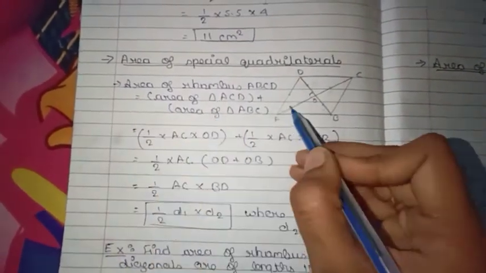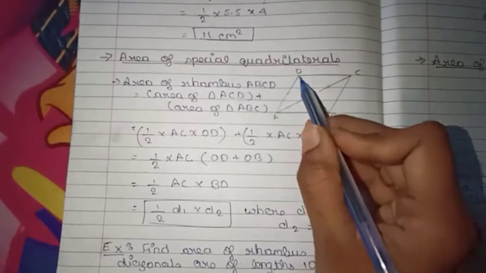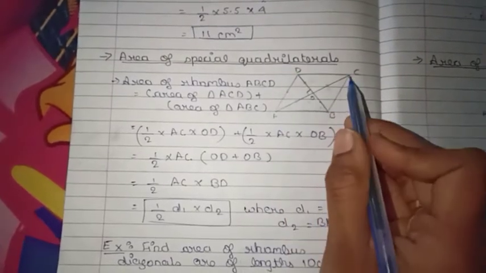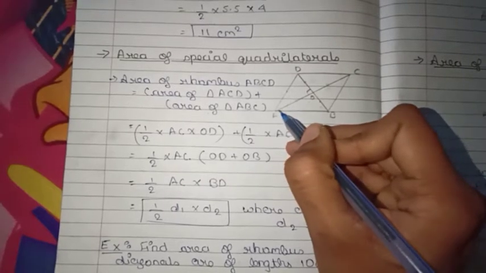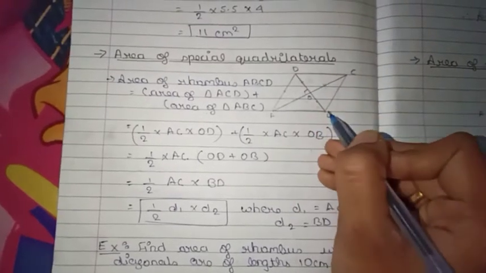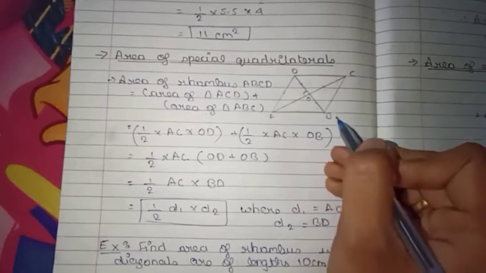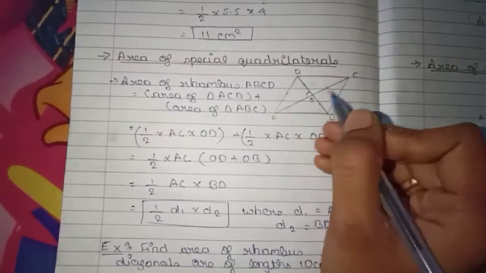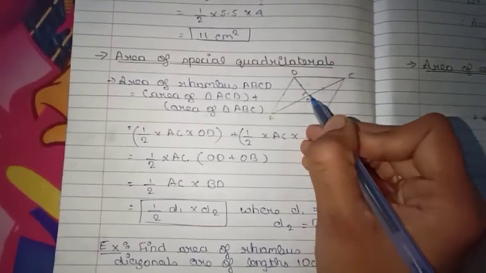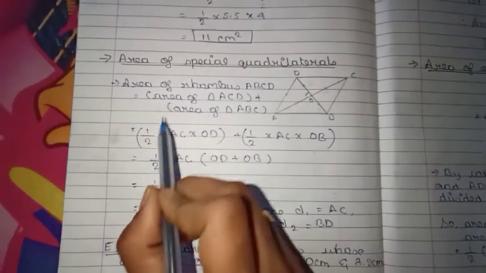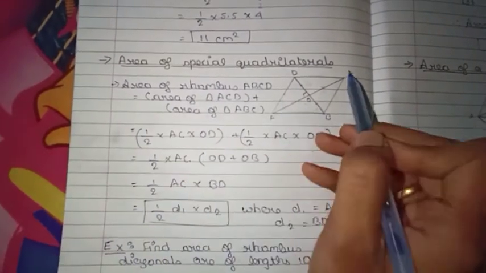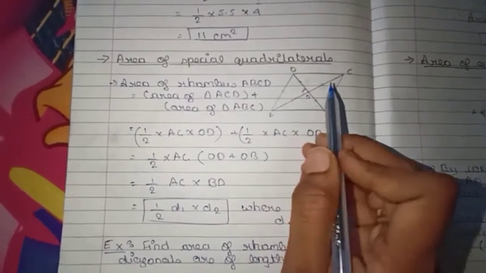So area of triangle ADC plus area of triangle ABC. The two diagonals drawn here are AC and BD, both of equal length. If they meet at a point O, then for the area of triangle ADC, what is the formula? Half base into height.